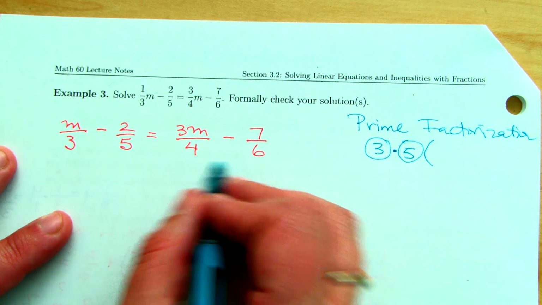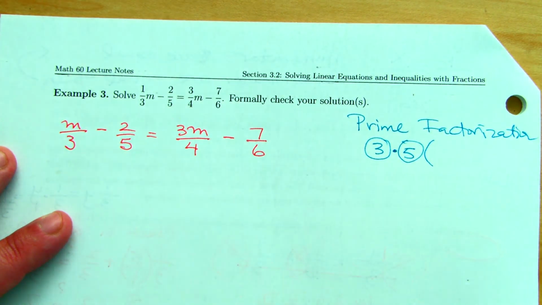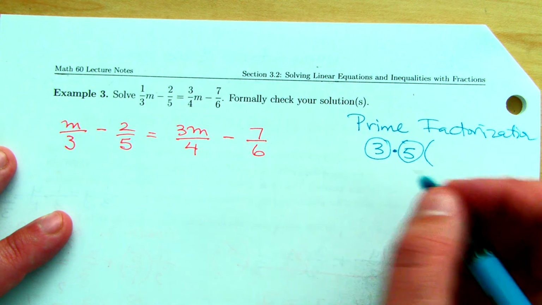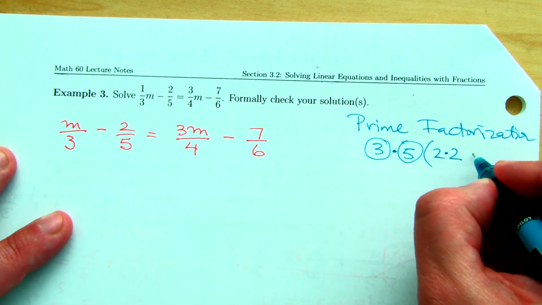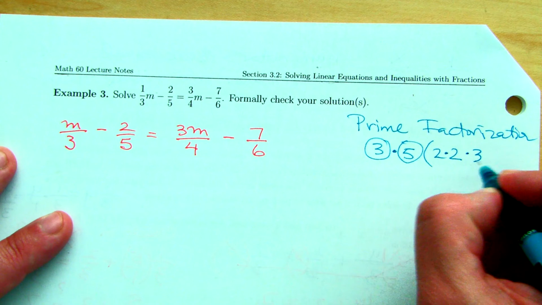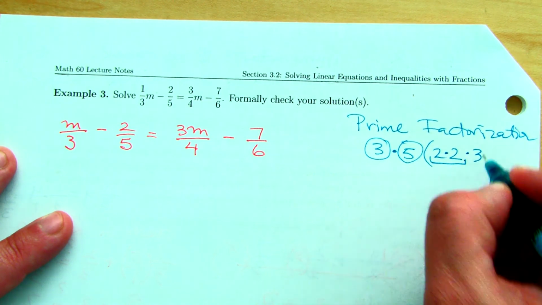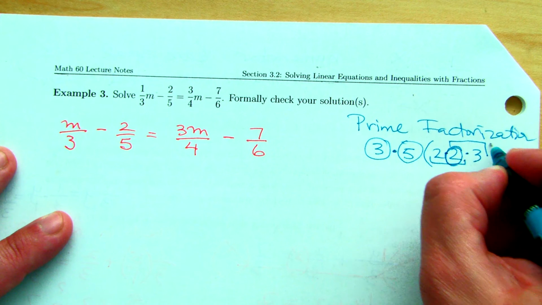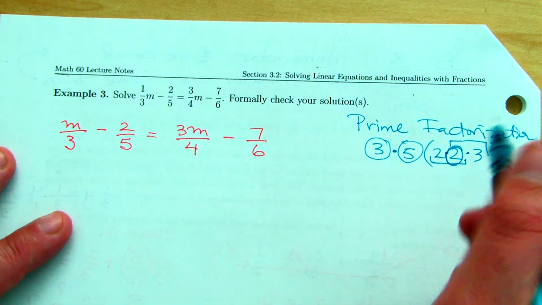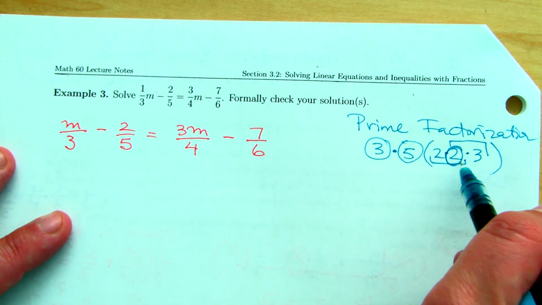Then for 4 and 6, the reason why you got 12 was because 2 times 2 is 4, but 2 times 3 is 6. So you see, this is the 4, here's the 6. They have a common factor of 2. So 6 has a 2 and 4 has a 2. That's their common factor.